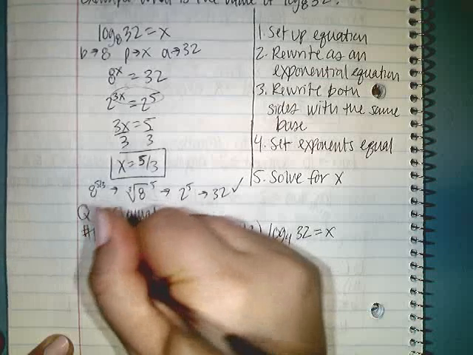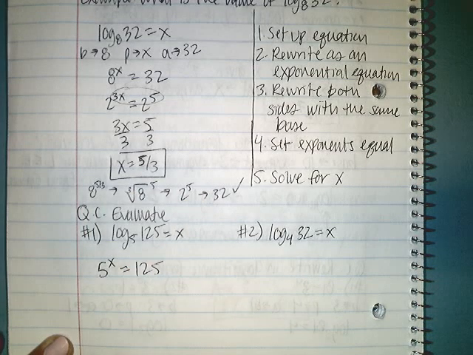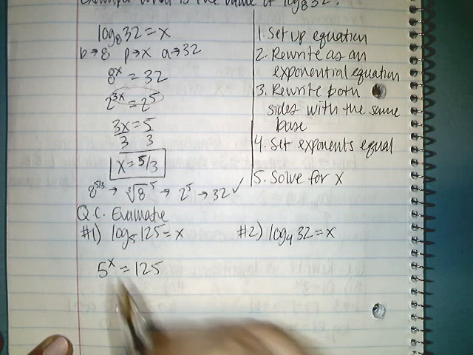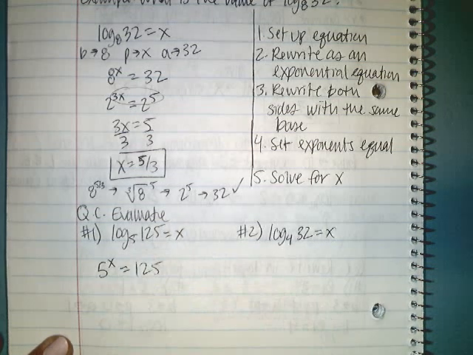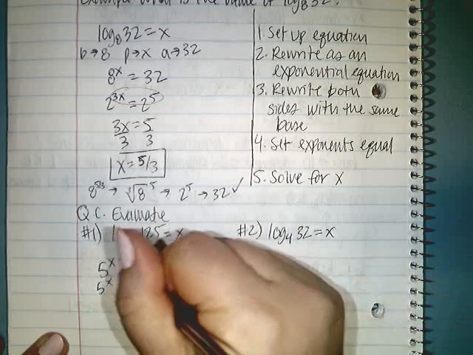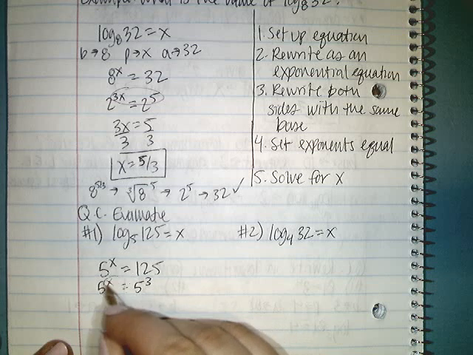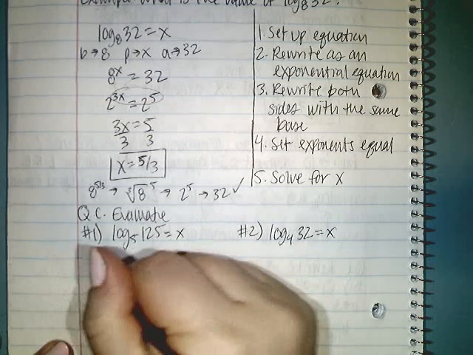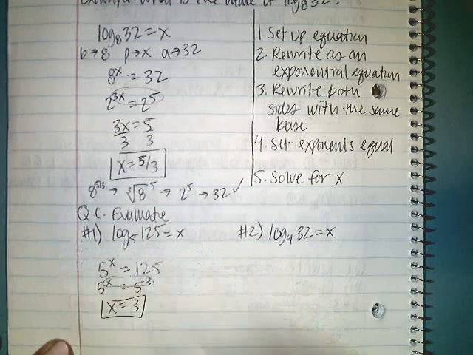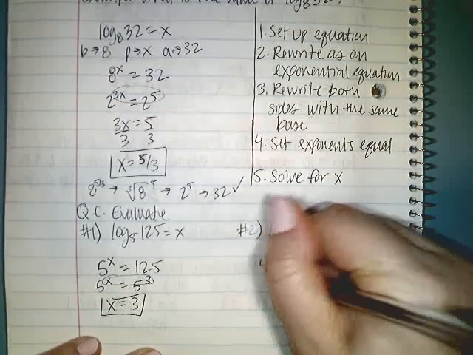I'm going to skip the process. So if you're not sure how I did that, go through, write your base, power, argument, figure out how I got there. But again, 5 to the x equals 25, I rewrote it in exponential form. Now I'm rewriting both sides of the same base. I know 125 is 5 cubed, so I'm going to set my exponents equal. x is 3.